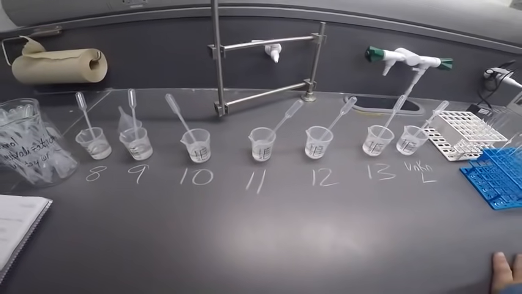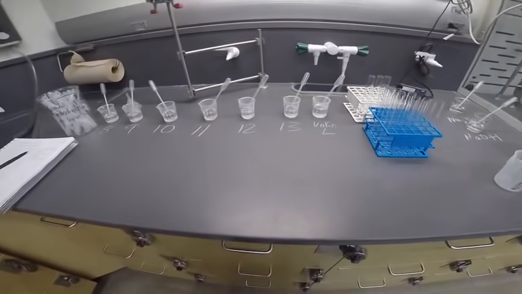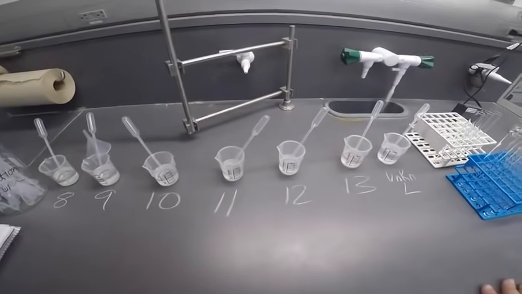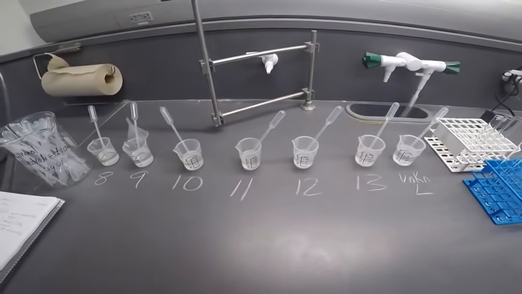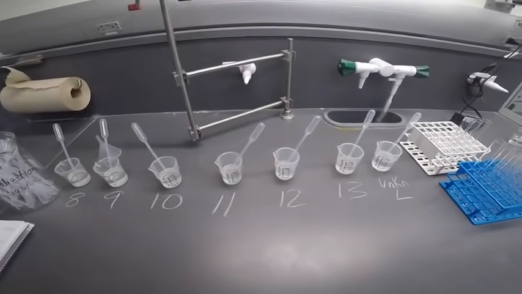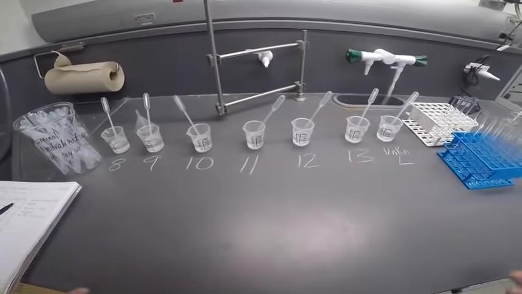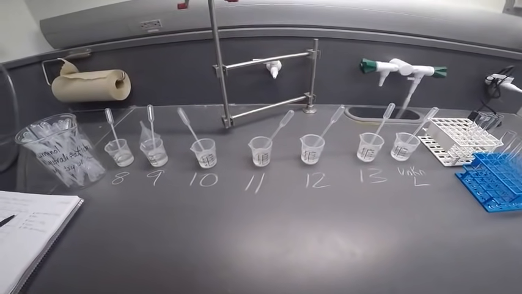The formation of heat. Heat formation usually occurs with acid-base reactions. So I'll feel the test tube as well. And finally, just no reaction. We might observe nothing happening, which also is important in helping us to identify things.